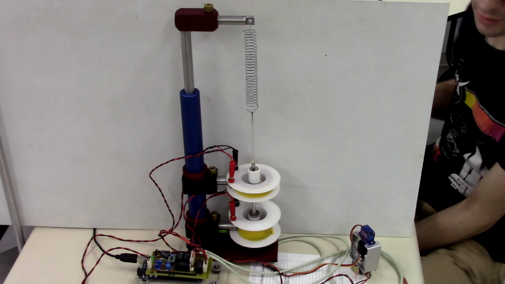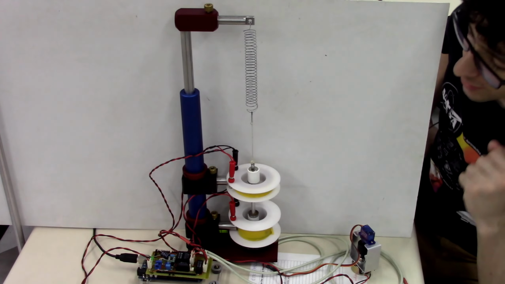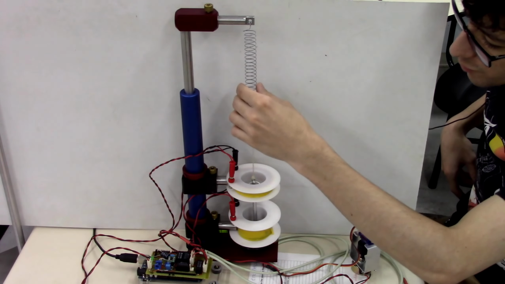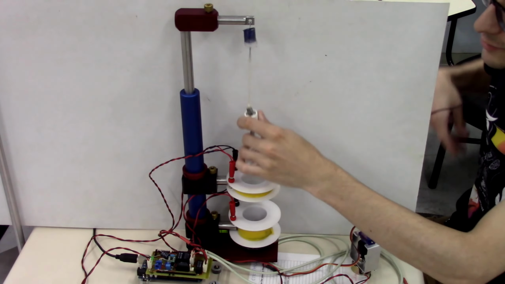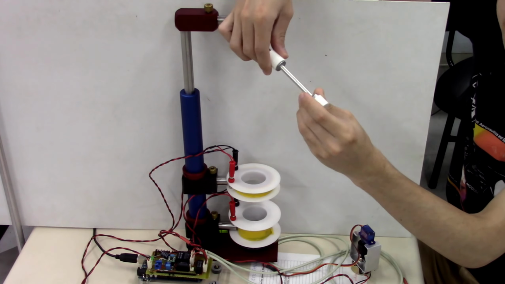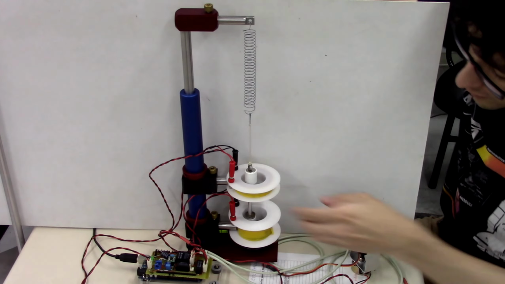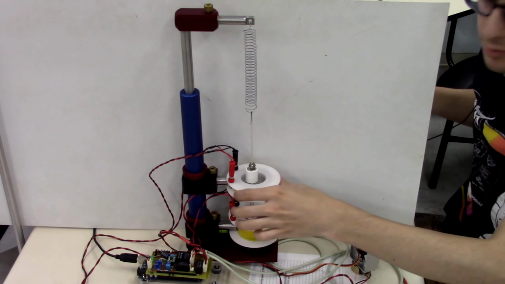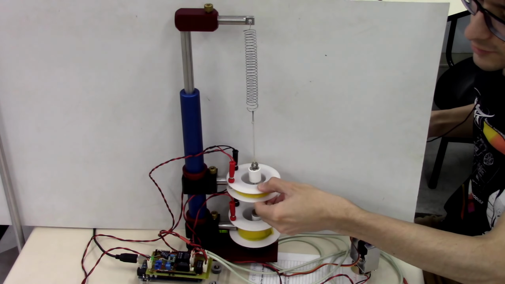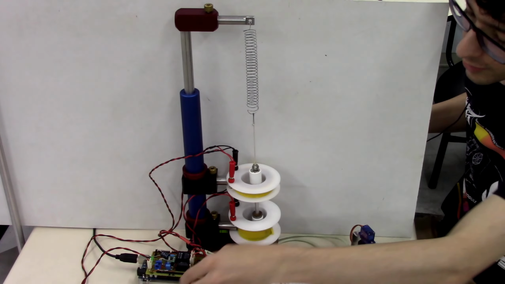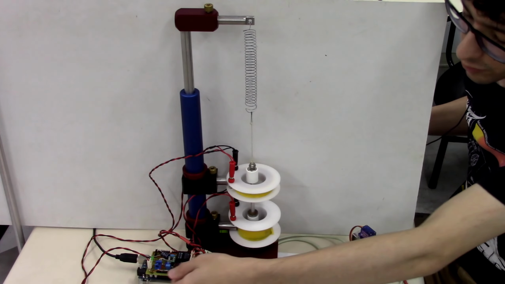So here in the camera, we have the mechanical analog. So here is the spring, the structure. This is the two magnets connected by the aluminum rod. And we have here the two coils, the detection and exciting coil and the damping coil. Here we have a circuit and the Arduino Mega.